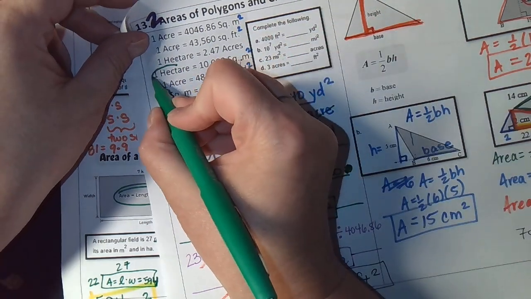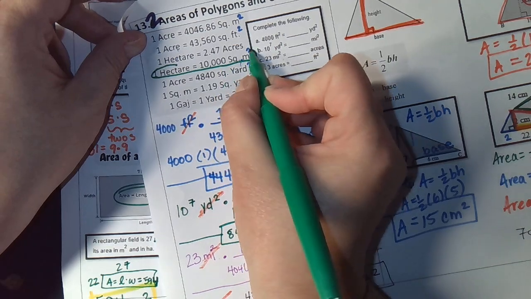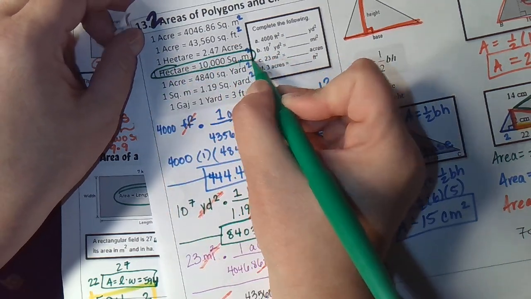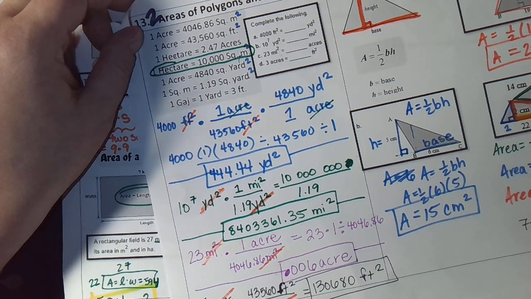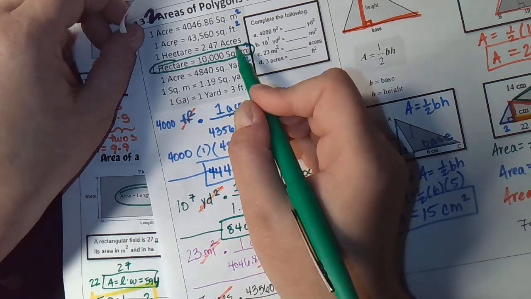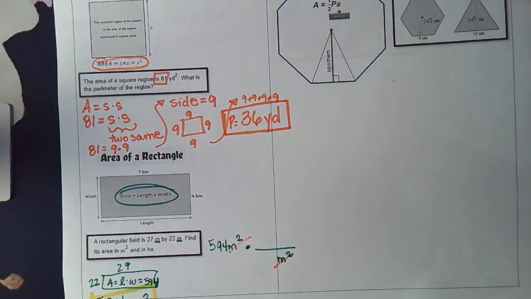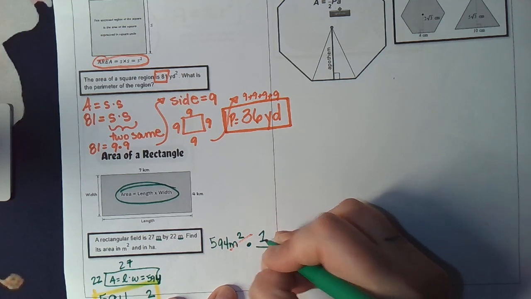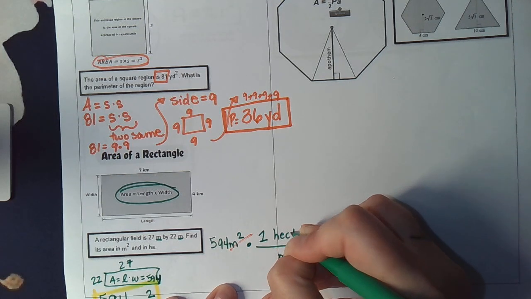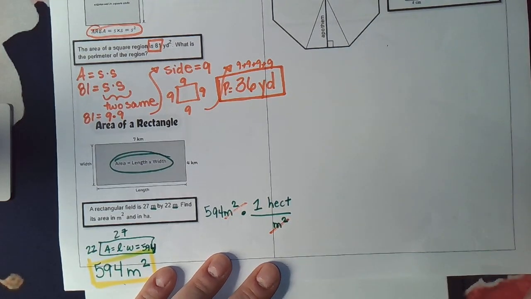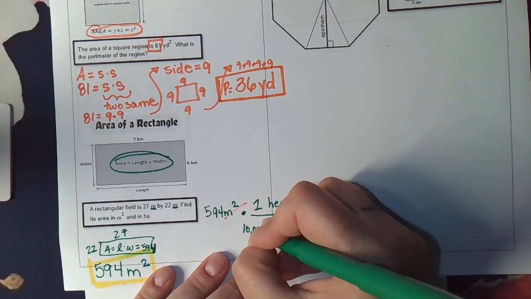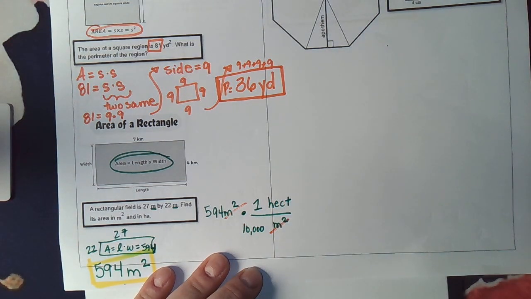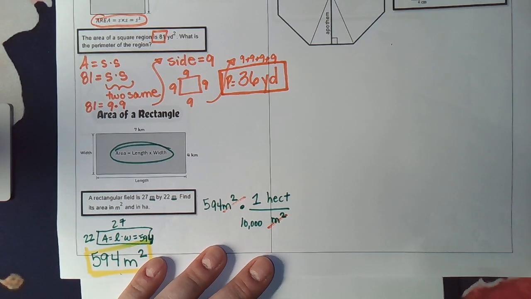Okay. 1 hectare is 10,000 square meters. Okay. So we're going to say 1 hectare is worth 10,000 square meters.